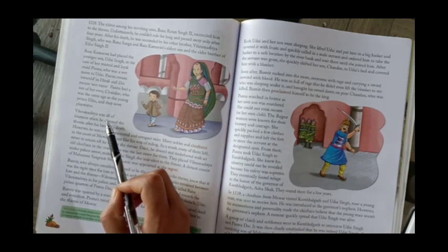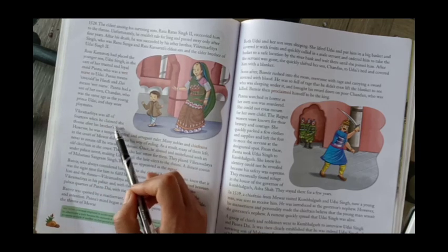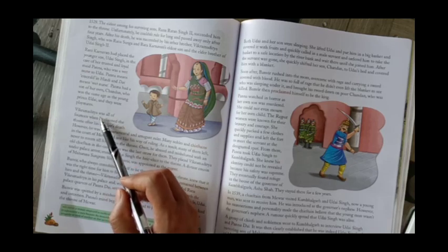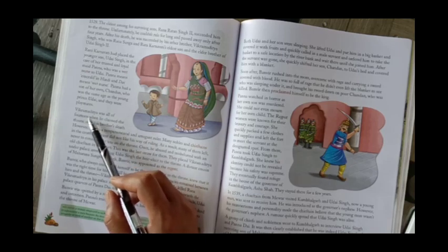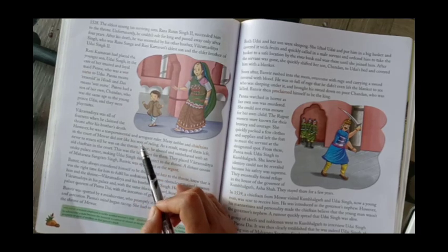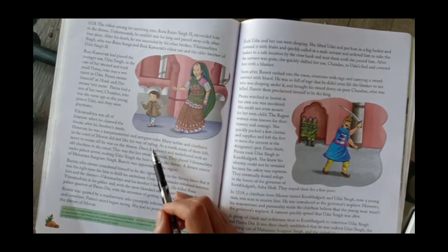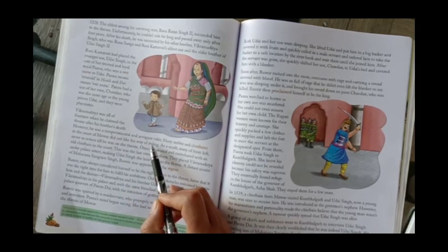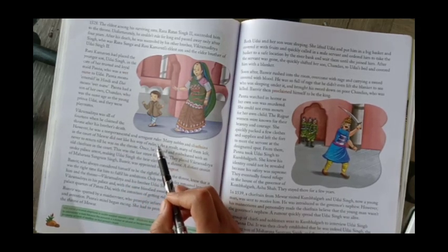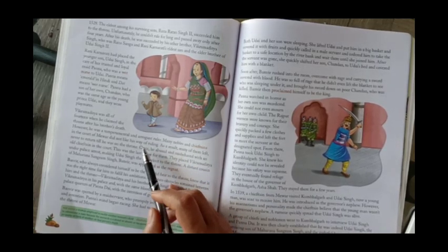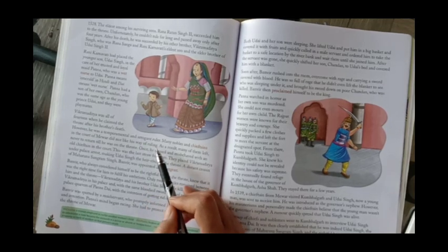Vikramaditya was all of 14 when he claimed the throne after his brother's death. So at that time, Vikramaditya was only 14 years of age when he claimed the throne after his brother's death. However, he was a temperamental and arrogant ruler. He was not at all good. Temperamental means he was short-tempered, and he was an arrogant ruler. Right? So he simply was very stubborn. Another word for arrogant, you can use this word.